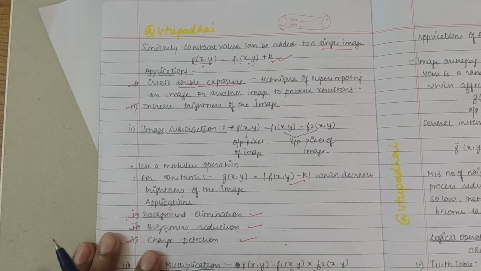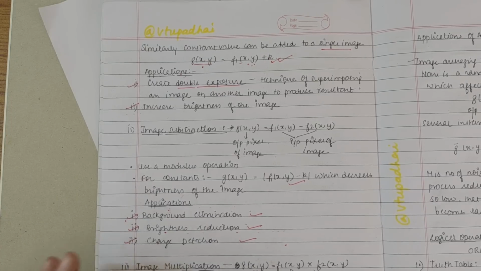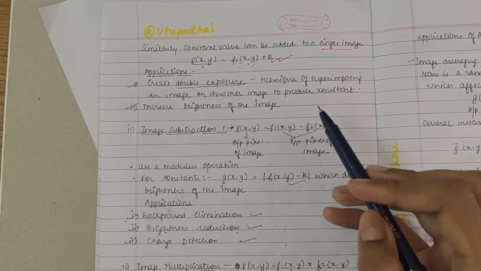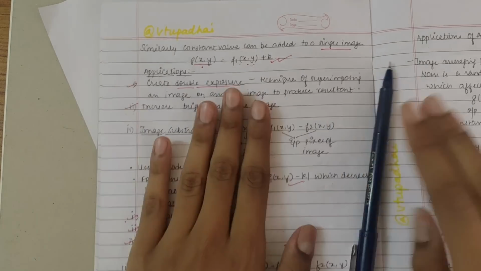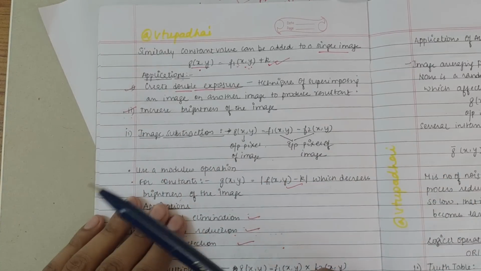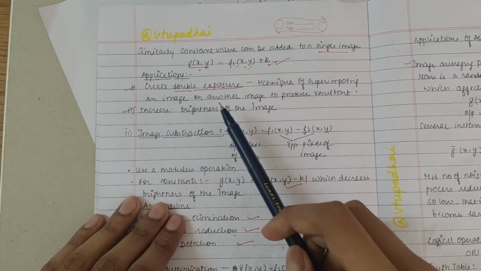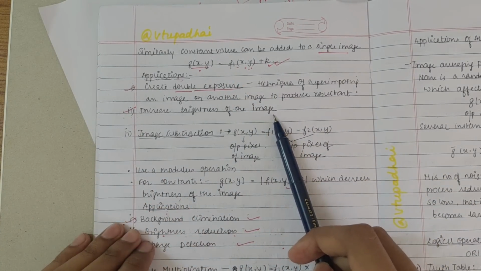Now, what are my applications? The first application is double exposure. What is a double exposure? Basically, you are superimposing an image on another image to produce a resulting image, like putting one image over another. Also, in addition, it will increase the brightness of the image.